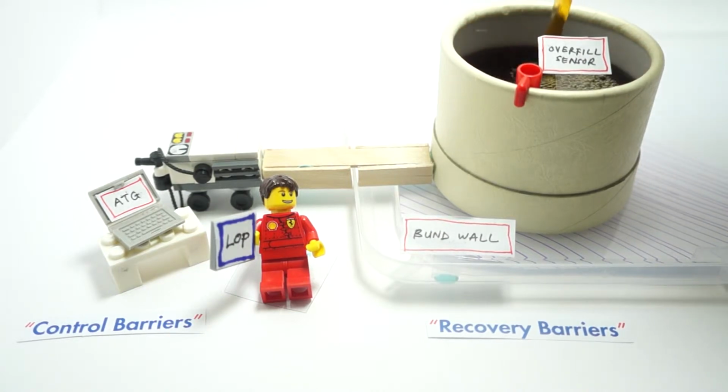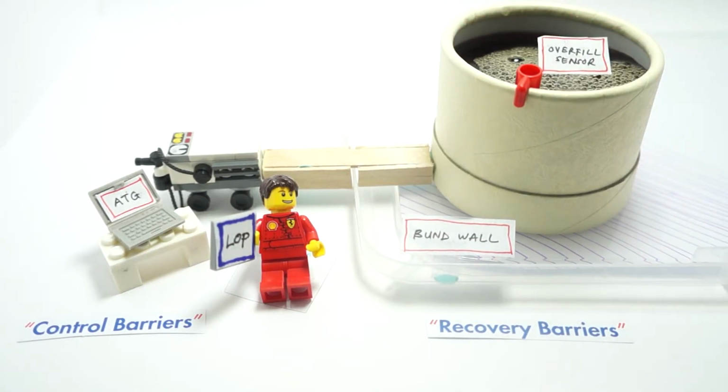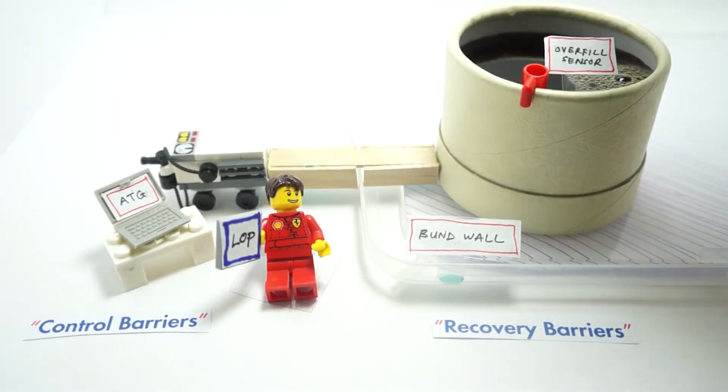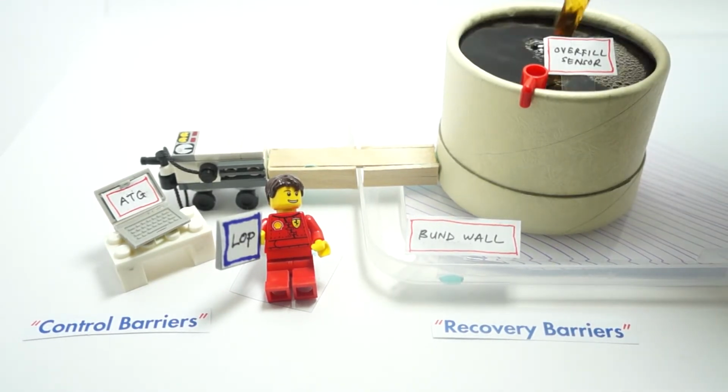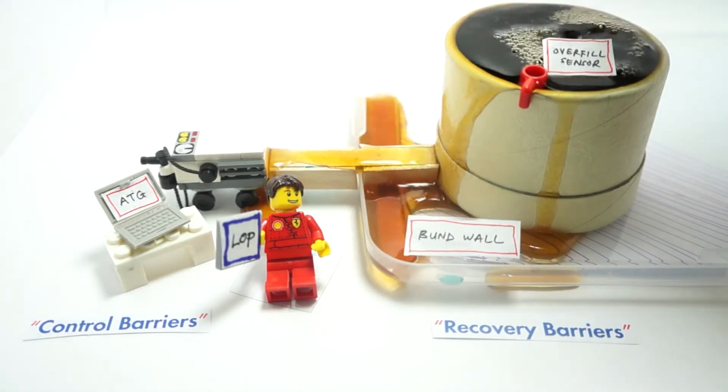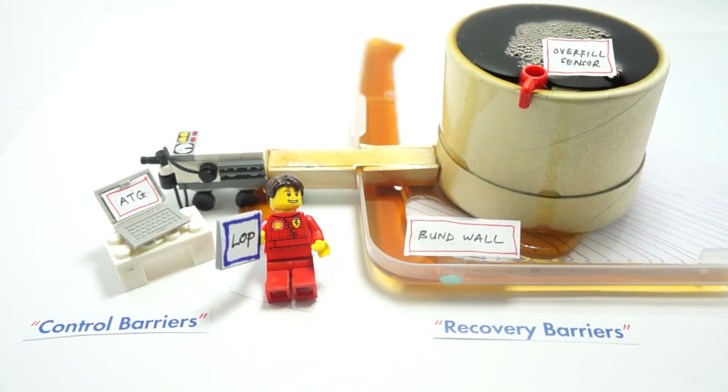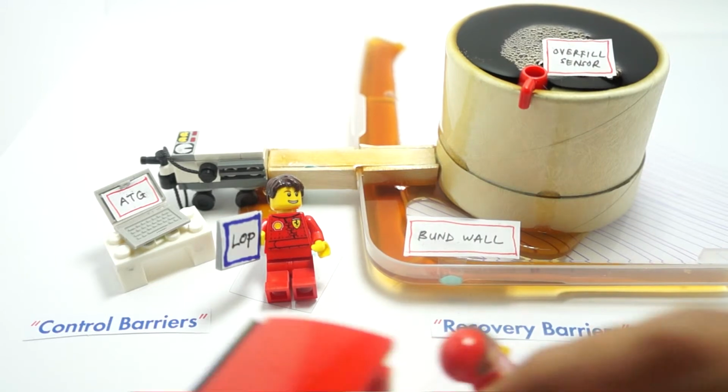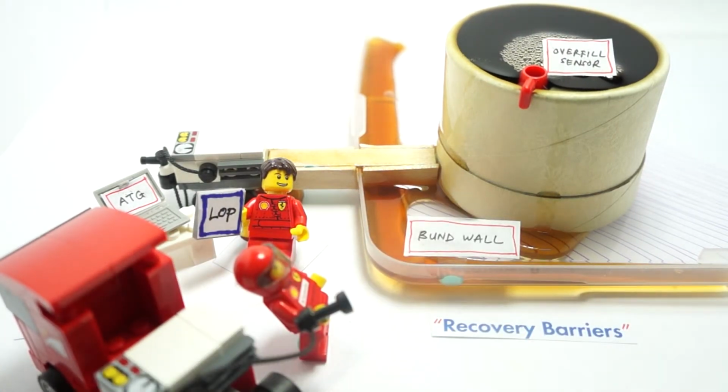When the tank is being filled up and the overfill sensor is operational, then things are in control. However, if the overfill sensor malfunctions, we have an overfill, and therefore additional barriers need to be called into place, such as emergency response.